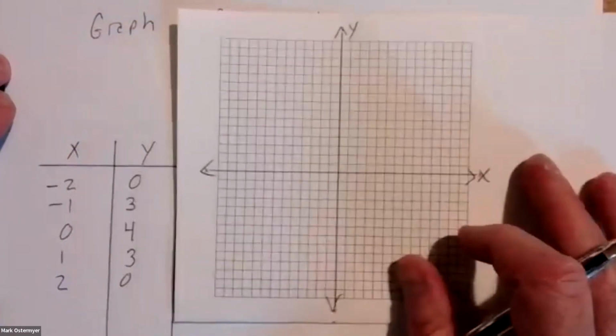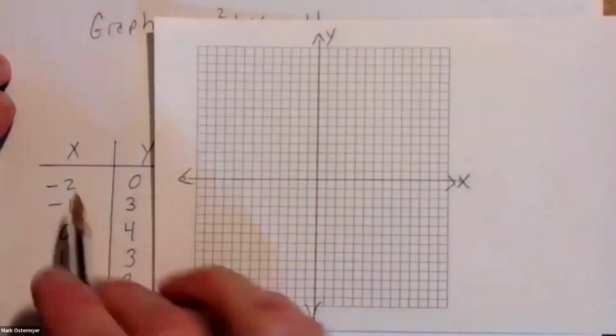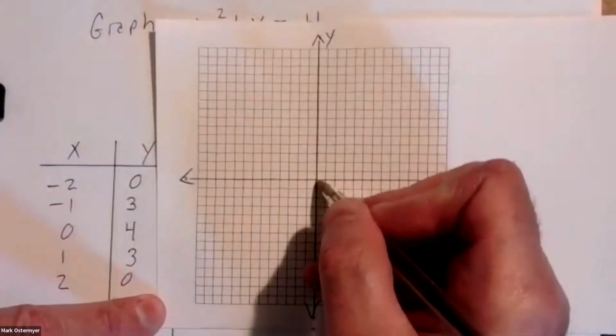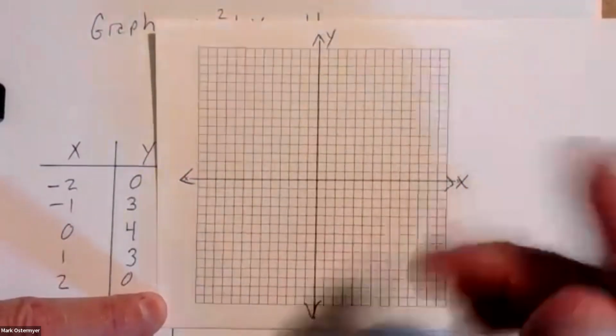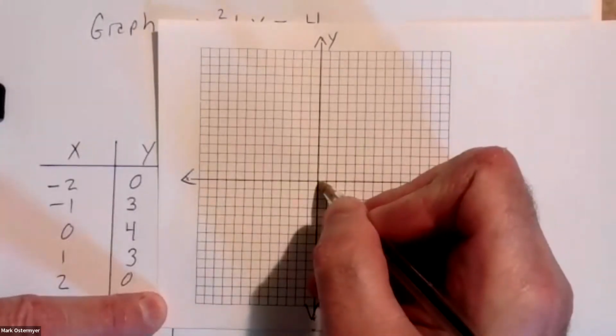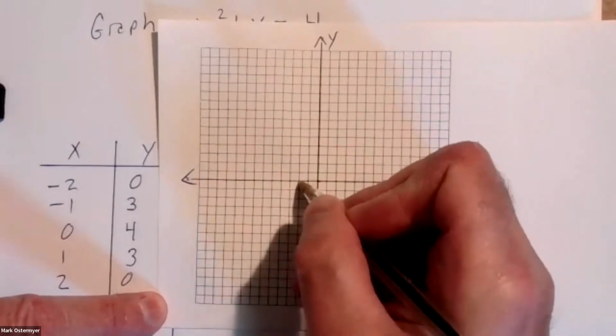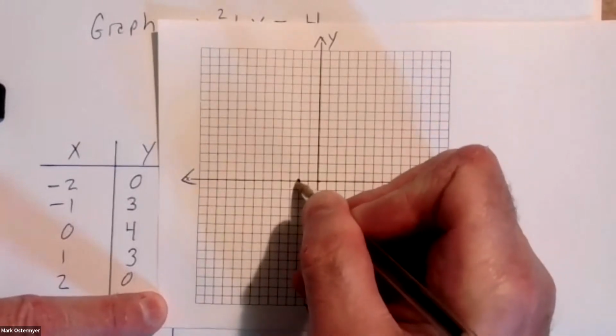All right, and I need to plot some points. So I'm going to plot the point -2, 0. Start at the origin, move 2. I'm going to assume my tick marks are spaced 1 unit apart on both axes. 2 units to the left on the x-axis, -1, -2, and we stay right on the x-axis. There is the point -2, 0.